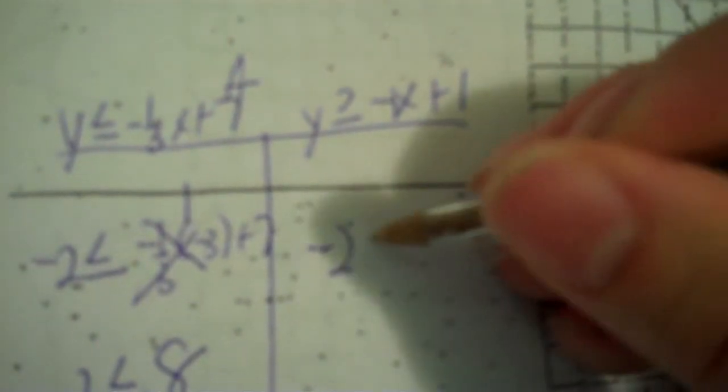Alright, so we got y, which is negative 2, less than or equal to negative 1/3 times negative 3, plus 7. Negative 1/3 times negative 3 is positive 1. 1 plus 7 is 8. That's true. Okay. Alright, now let's put negative 2 for y. Negative 1 times negative 3 plus 1. So that's 3. 3 plus 1 is 4, and that sure as heck is not true, unfortunately. So we got to keep going. We go to B then.